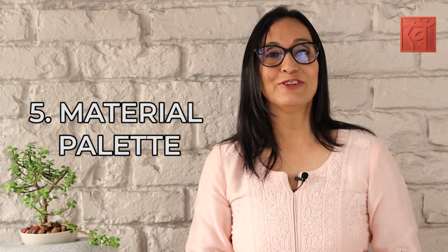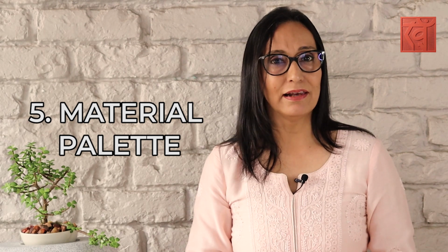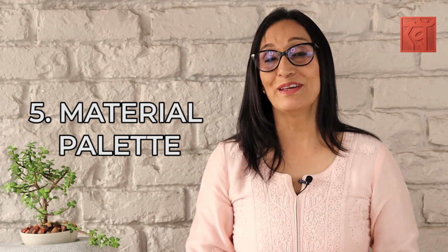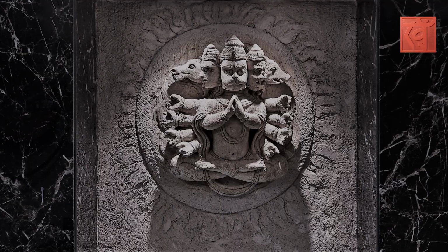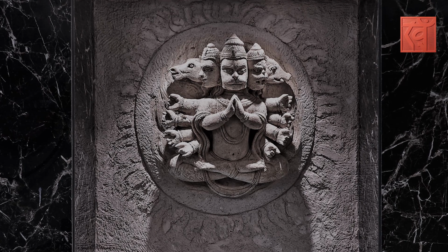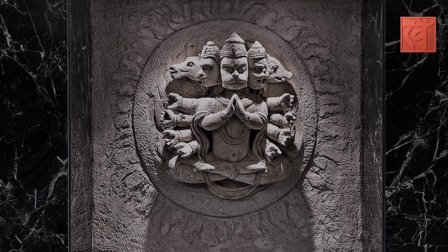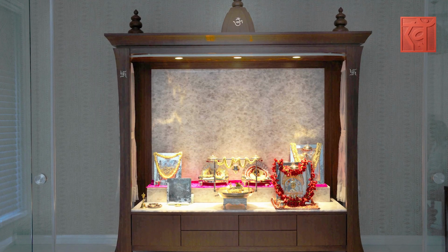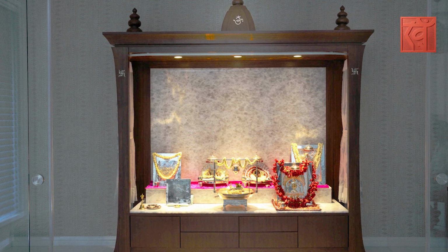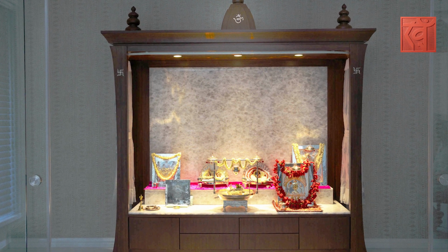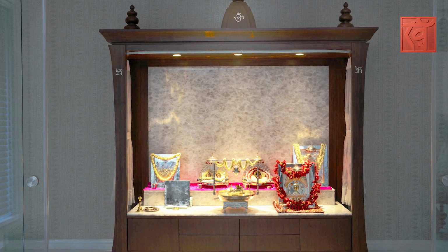The fifth element of design is the material palette. It's not as if the space just has to be designed with white marble. I also use grey marble, wood, sometimes concrete, or even painted finishes. Of course, if you wish to add several idols to the place, I suggest that they be in the same material to create a much more harmonious look. You'll also find that because then it's soothing visually, it feels more spiritual.